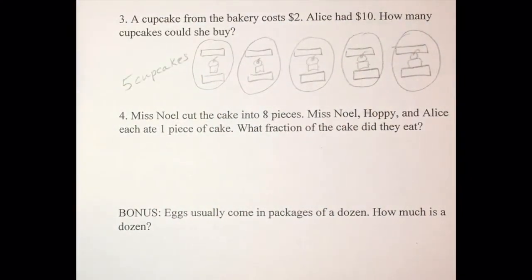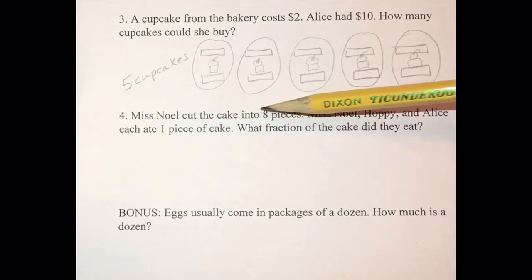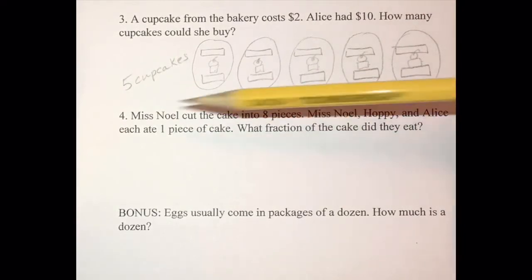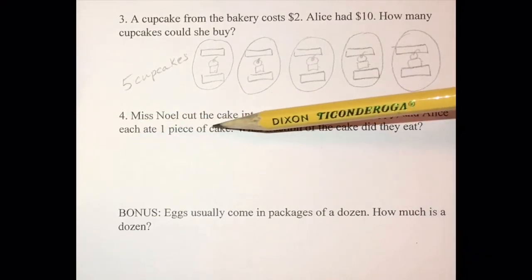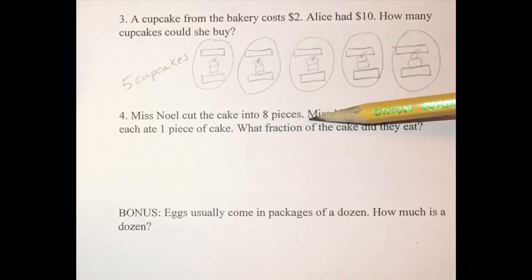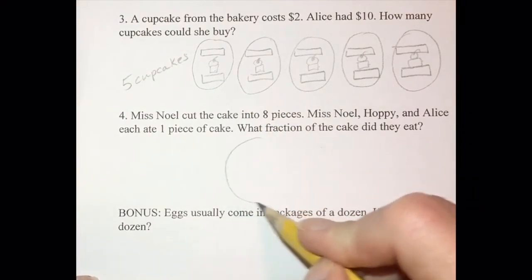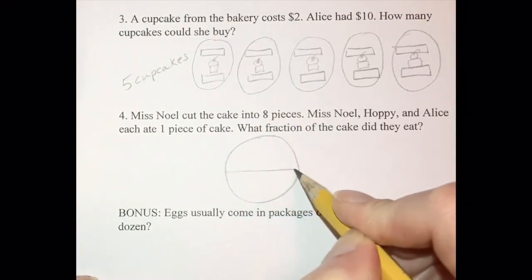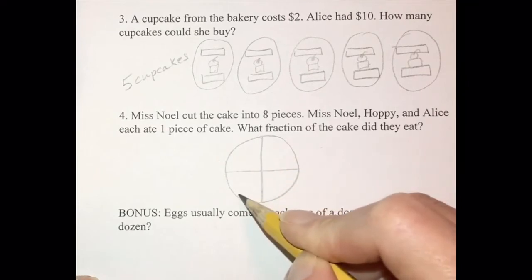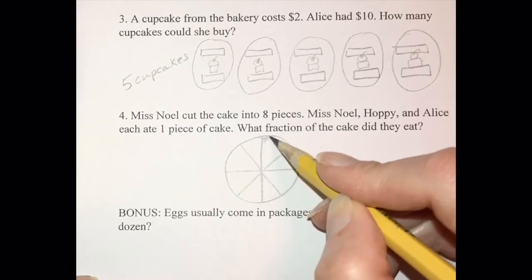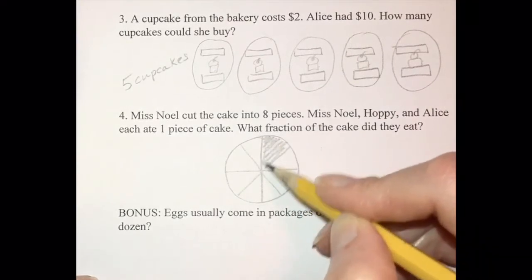Next question, number 4, says Miss Noel cut the cake into 8 pieces. Miss Noel, Hoppy, and Alice each ate 1 piece of cake. What fraction of the cake did they eat? Once again, I am going to go ahead and draw a picture. I'm going to draw myself a circle and divide it into 8 equal pieces. And I'm going to color in the piece of cake that I ate.